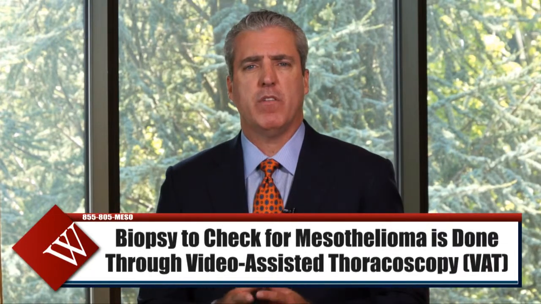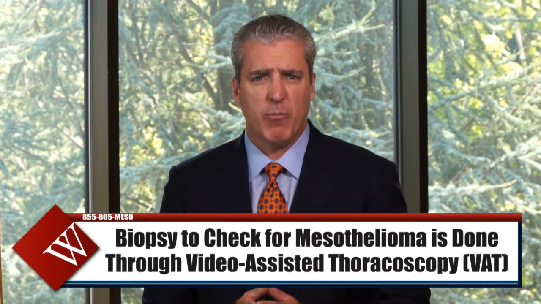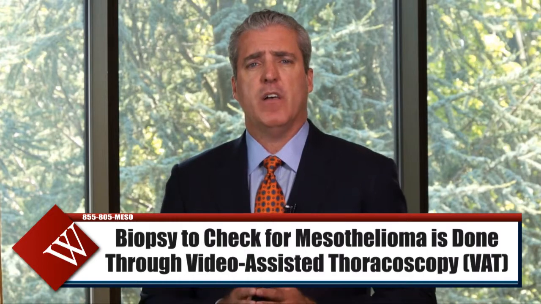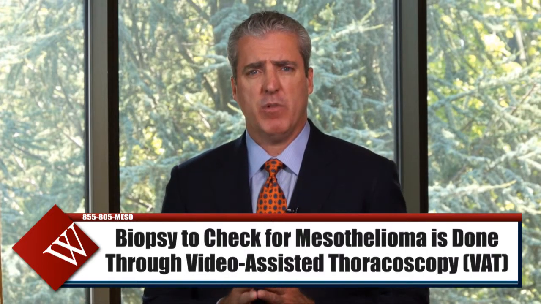The doctors go in with several instruments, one of which has a camera on it, and the surgeon, the doctor, can visualize the area in the chest where the mesothelioma could be, and with other instruments, and again, this is a minimally invasive technique, the physicians can take a biopsy, a piece of flesh. That biopsy material is then taken and sent to a pathology lab within the hospital.